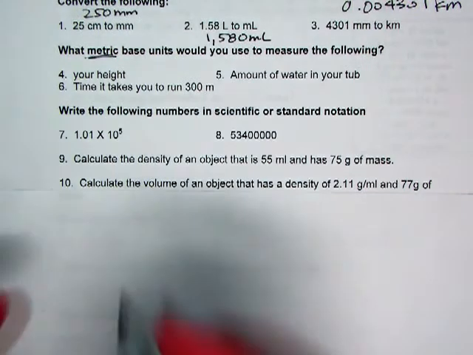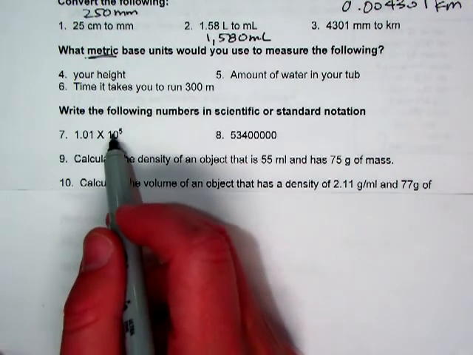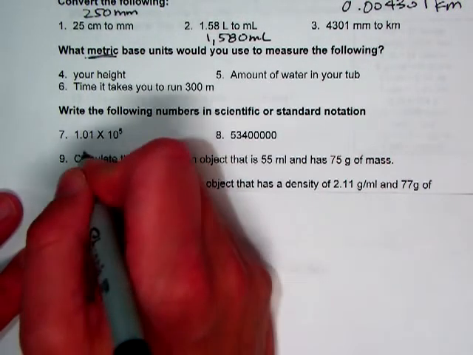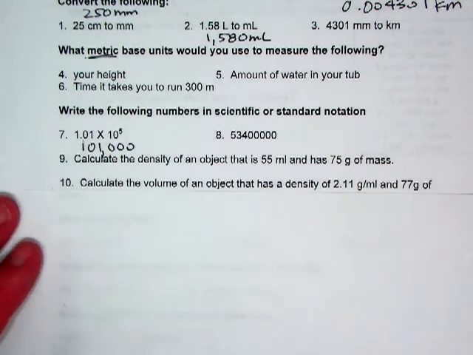Okay, scientific notation and standard notation. When the number is written out in scientific notation, it's a positive number. It means it's bigger than 1. So go to the right and make this number bigger than 1. It ends up being 101,000 if you move it 5 spots to the right.